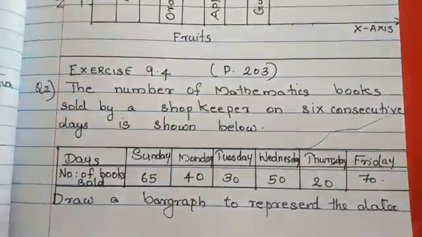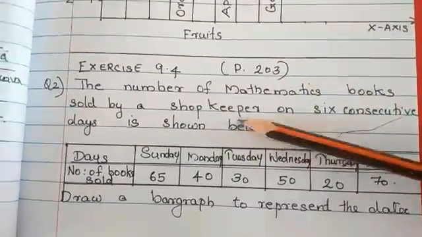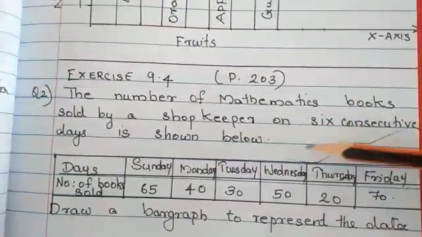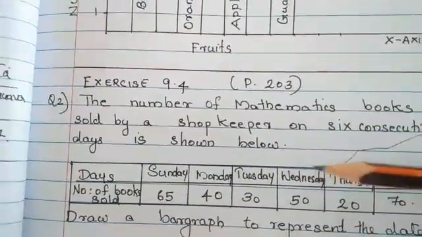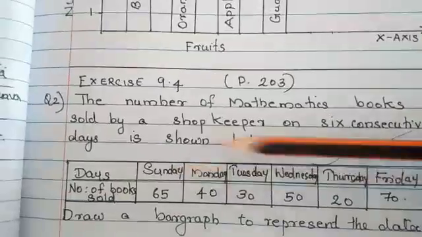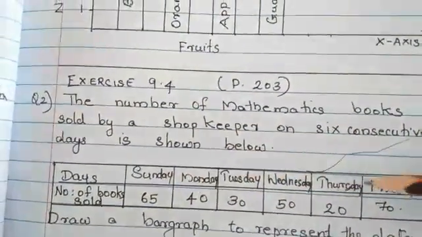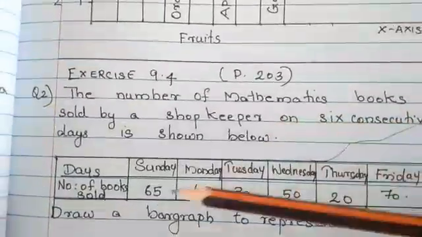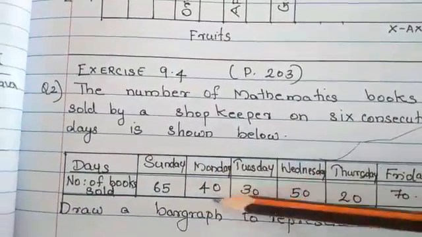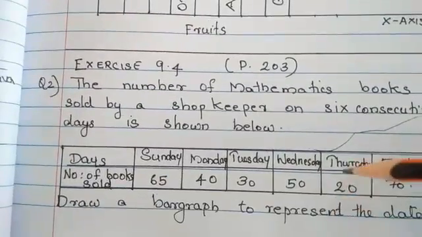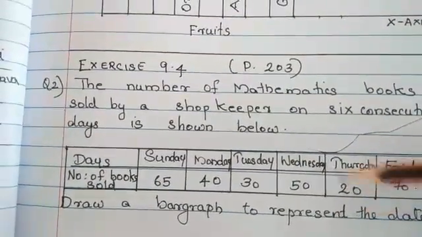The number of mathematics books sold by a shopkeeper on 6 consecutive days is shown below. Consecutive means continuous days, Sunday to Friday. Sunday 65, Monday 40, and these are the data given there. Draw a bar graph to represent the data.